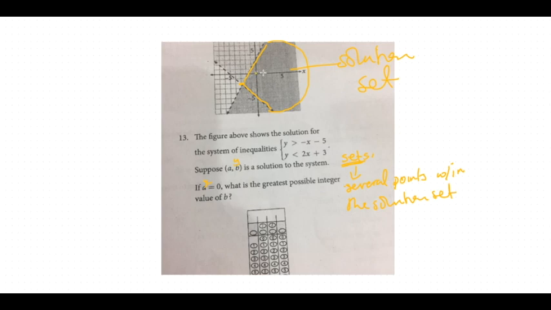So how would you find the greatest possible integer? If you move up, all these are points within the solution set. This is a point and this is another y point, but this right here is your highest. It is your greatest possible value for b. We could have used any of these values between here, but what they're asking for is the greatest possible value.